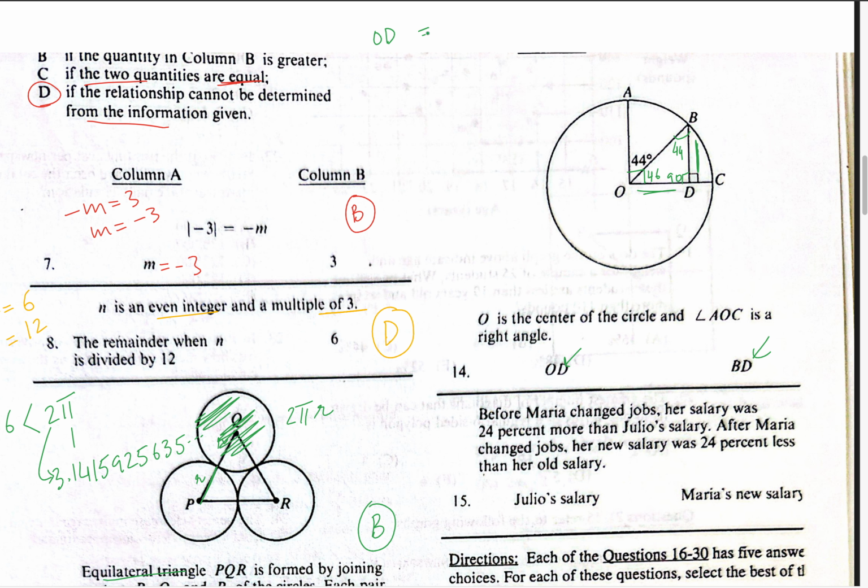The sides. So OD is OB cos 46. BD is equal to OB sine 46. Right? Now, this is something that I have to compare in order to figure out which one is greater, right? Because this quantity OB is the same in both.